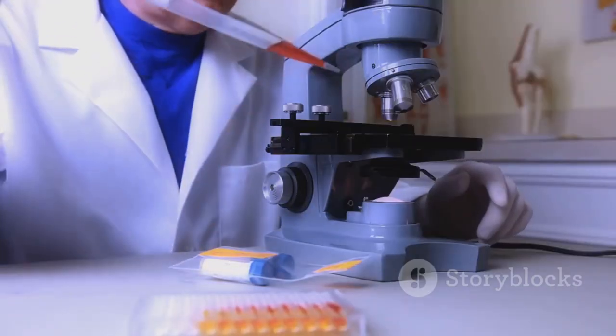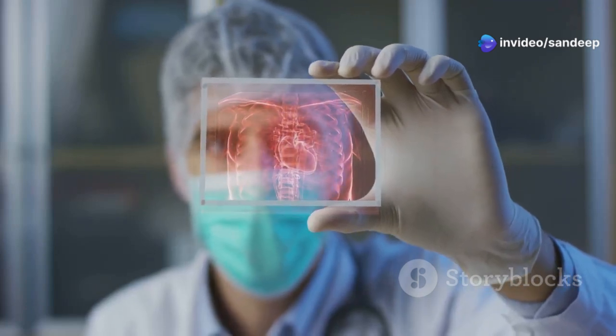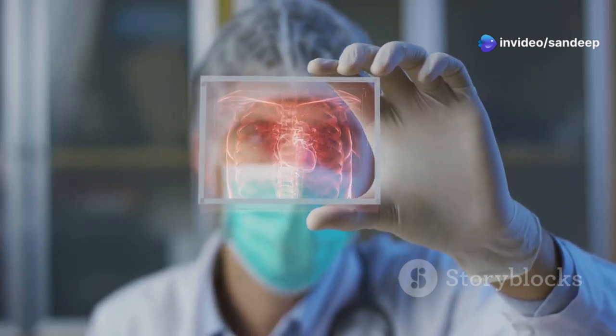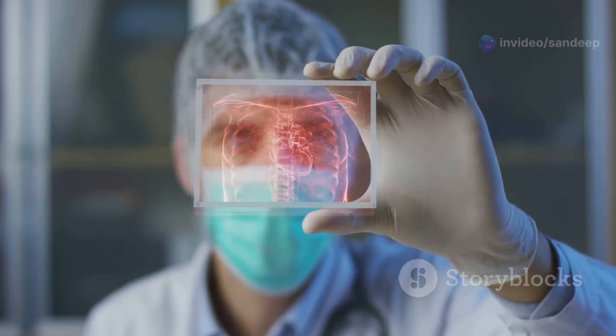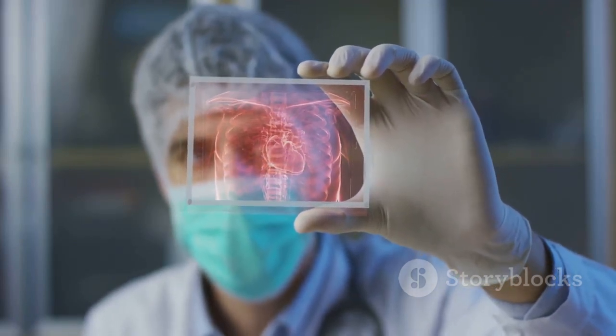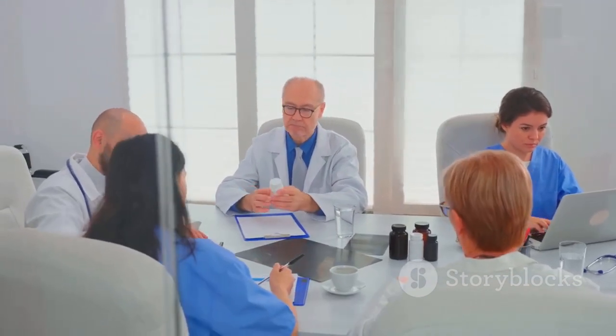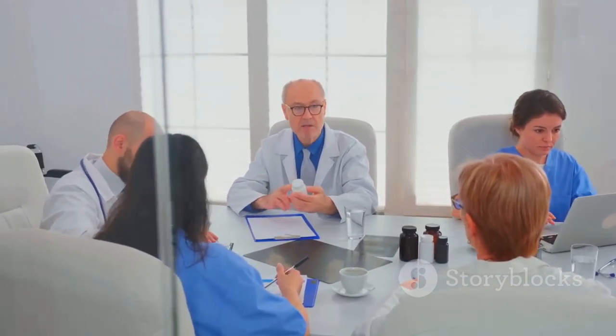Histology allows us to catch cancer in its earliest stages when it is most treatable. By examining biopsies of suspicious lesions or screening samples, histologists can identify cancerous cells early on, allowing for prompt treatment and potentially life-saving interventions. The information gleaned from histological analysis empowers doctors to make informed decisions about the best course of treatment for each patient.